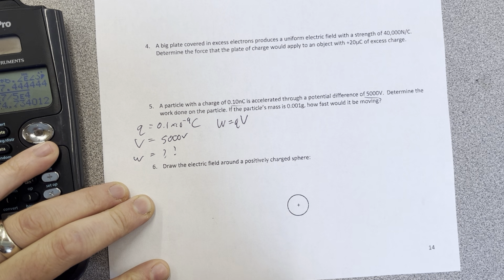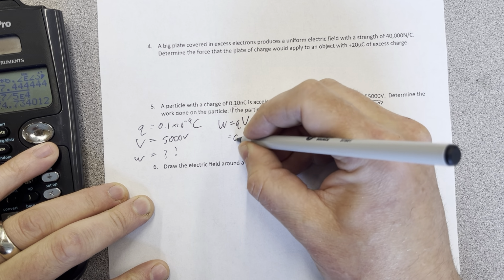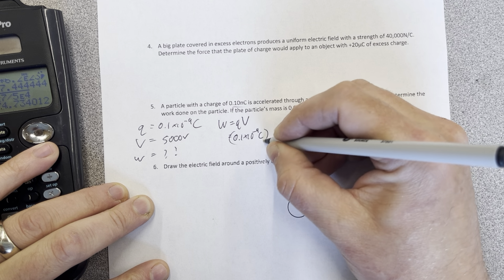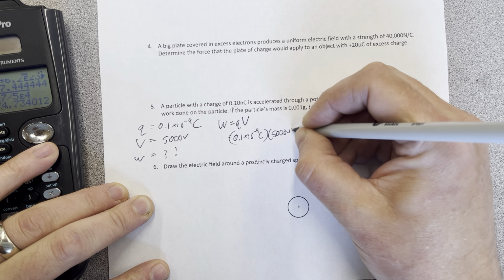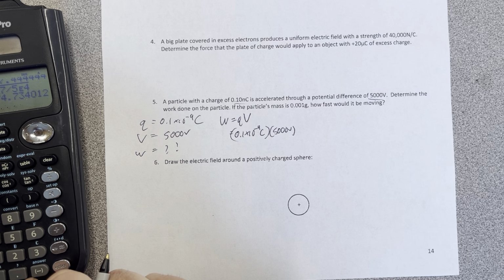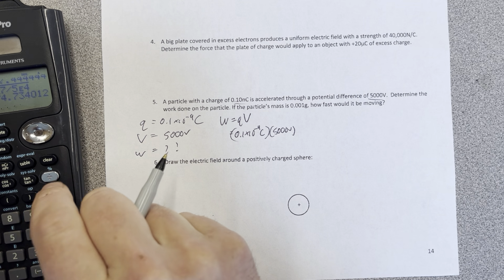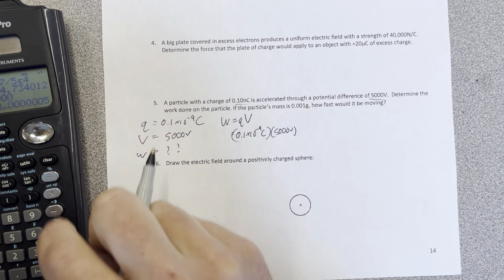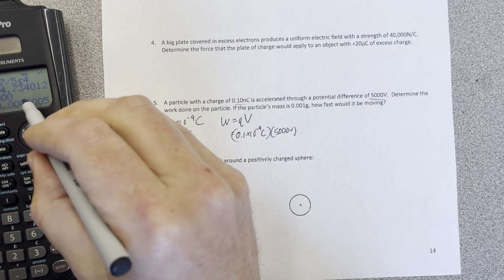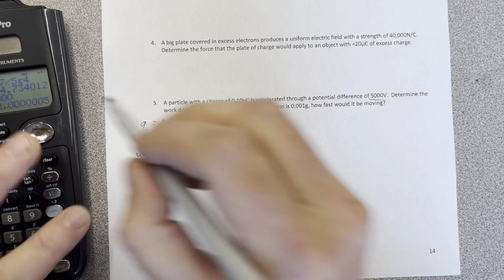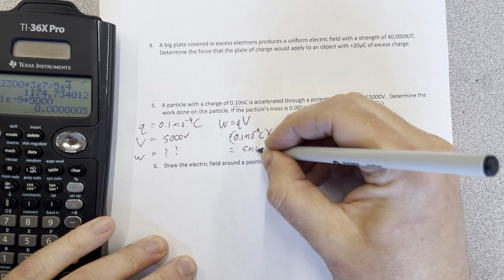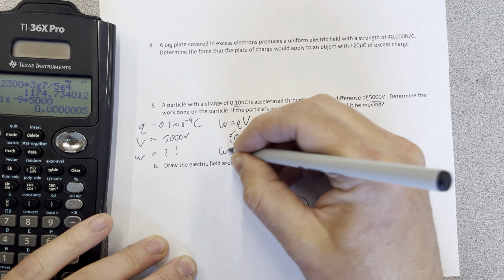That's right off the equation sheet. So the work done is going to be 0.1 times 10 to the negative 9th coulombs times 5,000 volts. 0.1 double E negative 9 times 5,000 gives us 5 times 10 to the negative 7th joules.